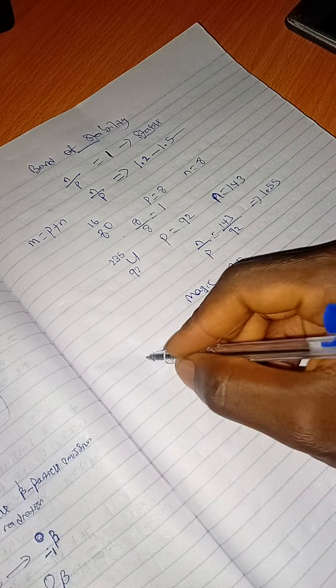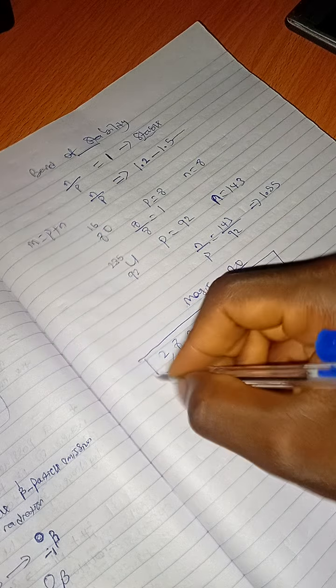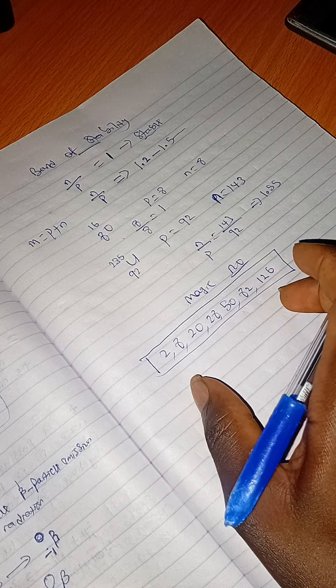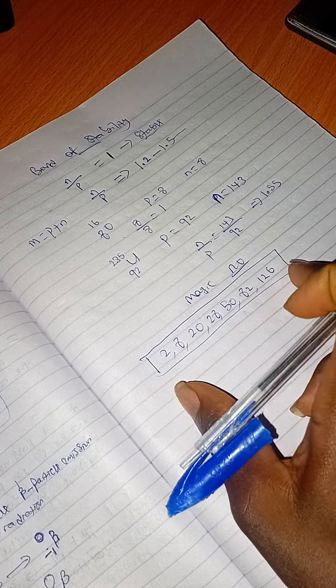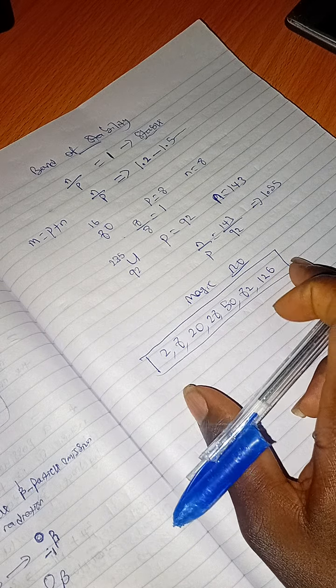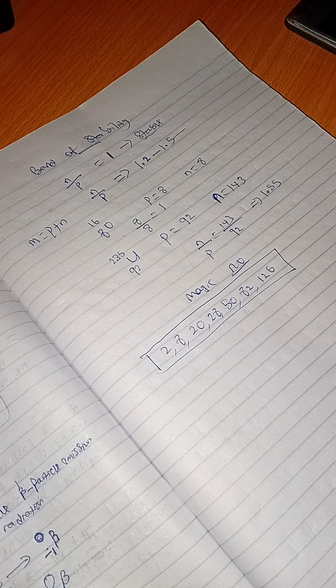So these are the numbers that indicate elements that are stable. These are the magic numbers. Just cram them. There's no formula to know them. Cram them. So any element that has a single magic number is stable, but those that are very stable are those with double magic numbers.